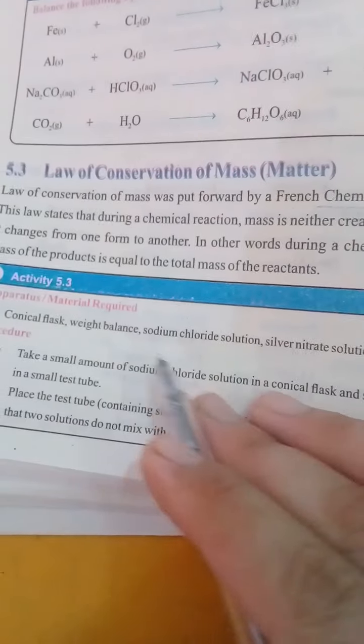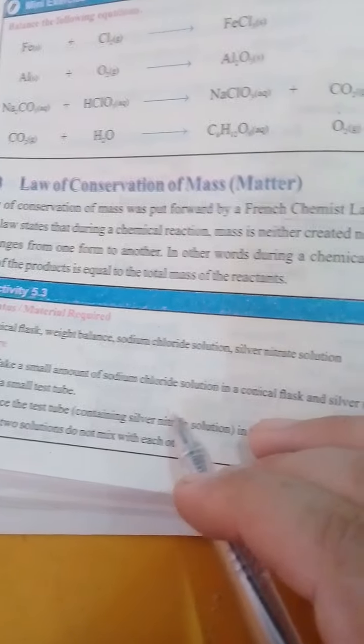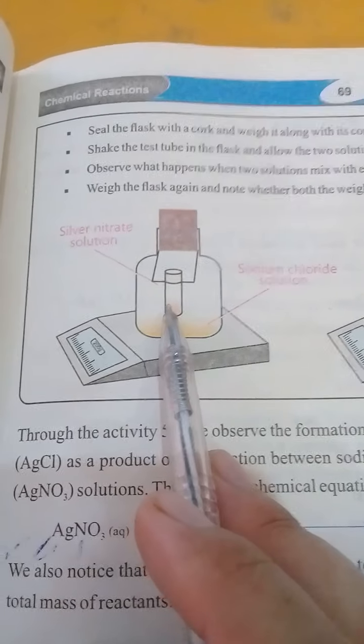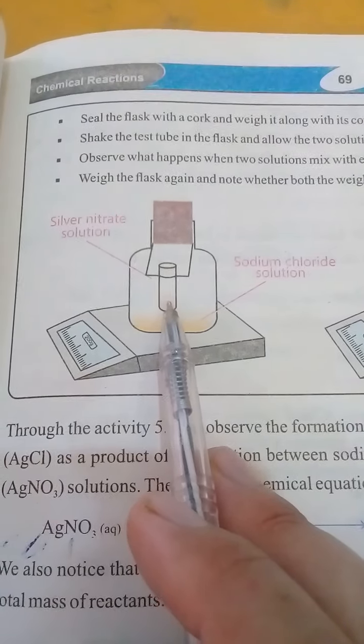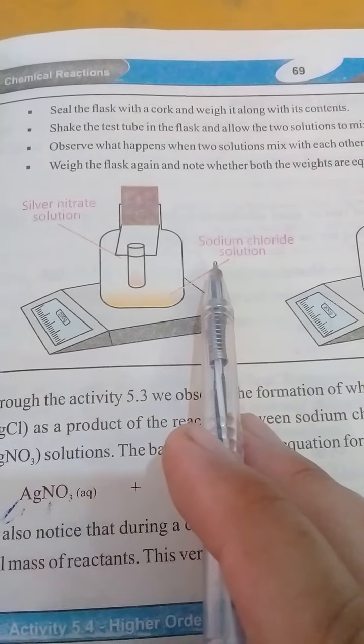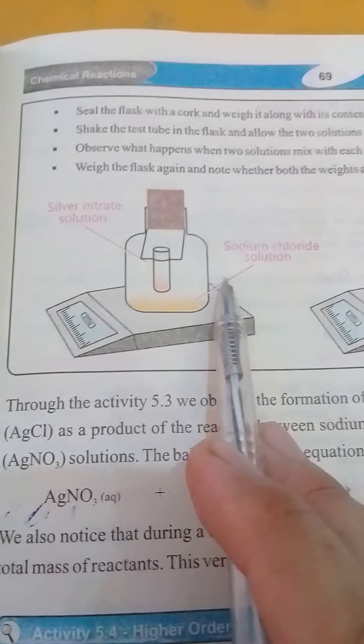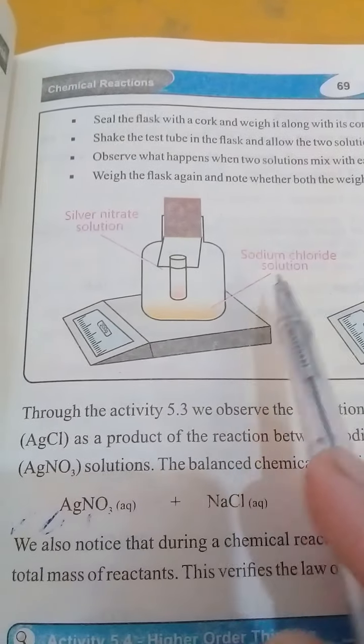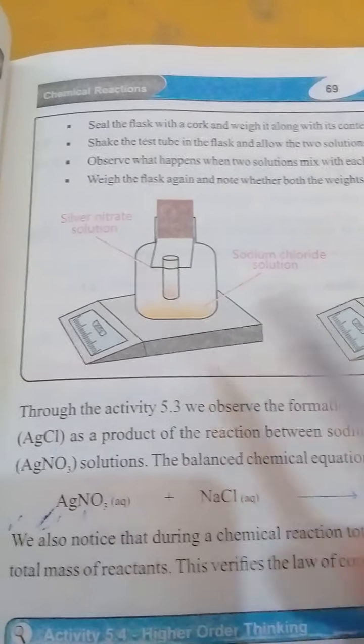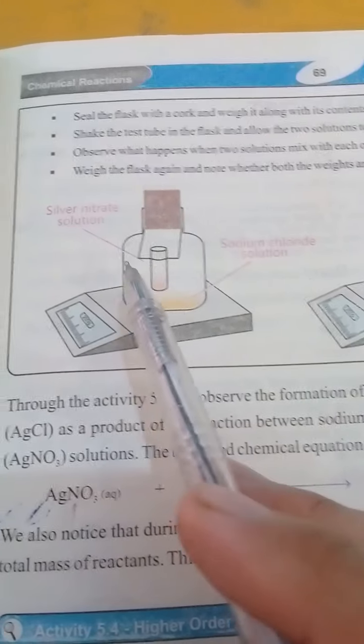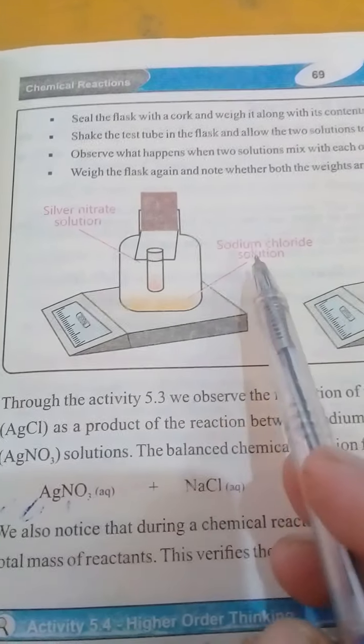We have taken a small amount of sodium chloride in a flask, as you can see from the diagram, and we had taken a small amount of silver nitrate solution in a test tube. The test tube was hung on the wall of the flask having sodium chloride solution, in such a way that the silver nitrate will not mix with the sodium chloride.